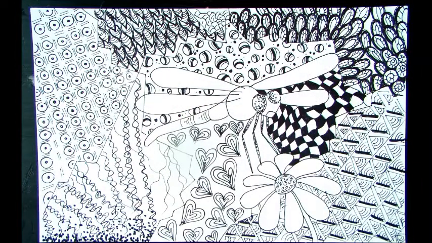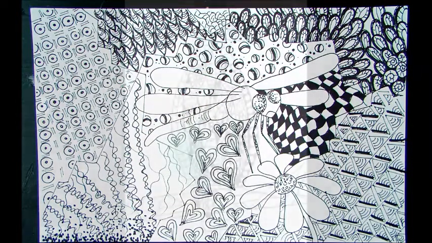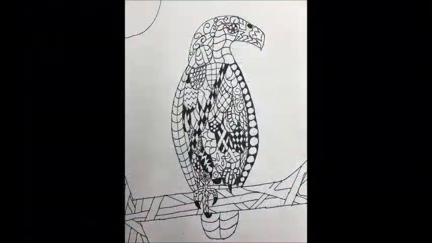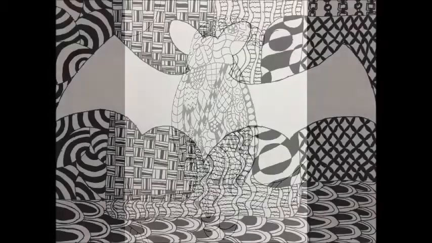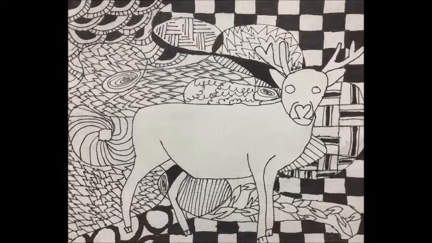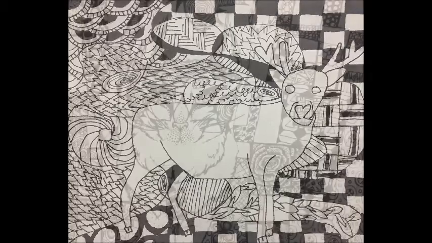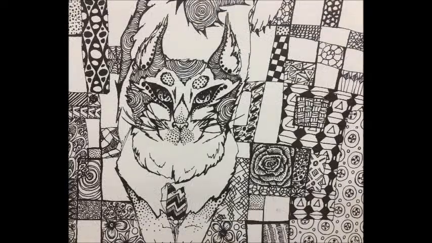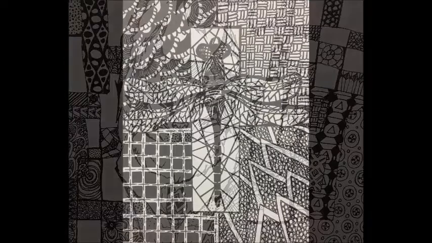So here's the finished product, and here are also some student examples. So you can see that some students decided to Zentangle within their animal, and some students decided to Zentangle around their animals. So it's really up for interpretation. This student here did both. She put a little bit of pattern inside her cat and also in the background.